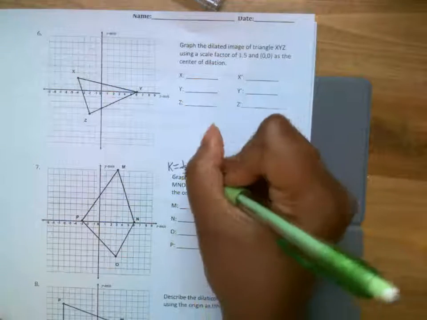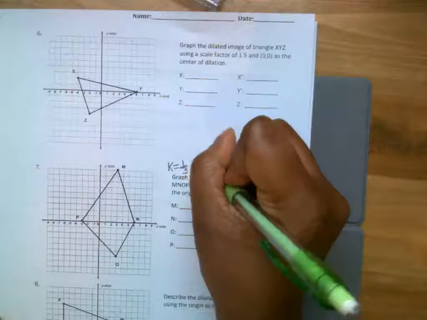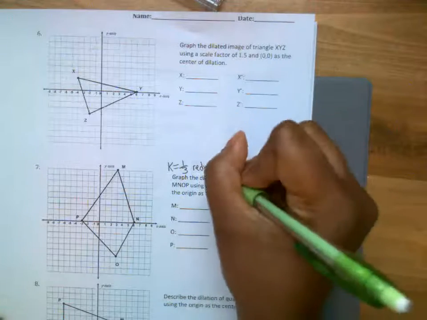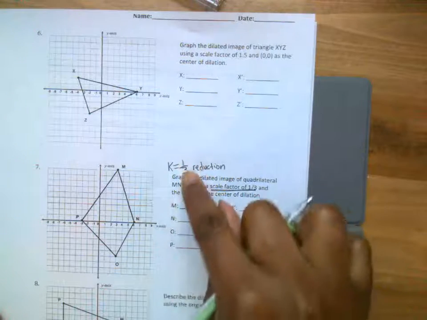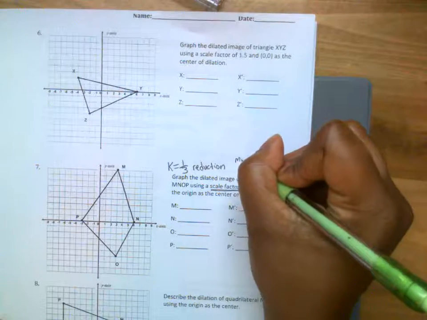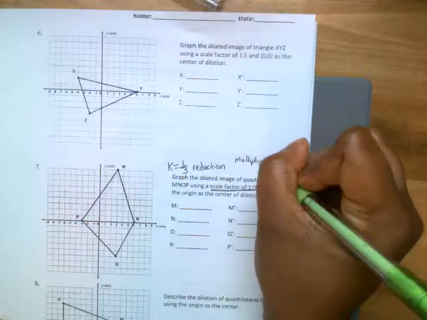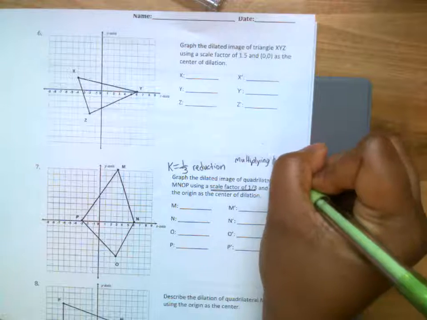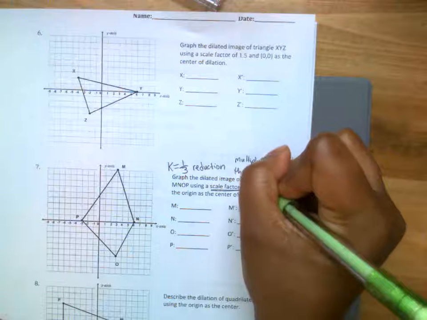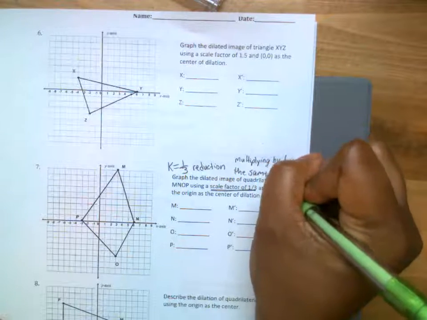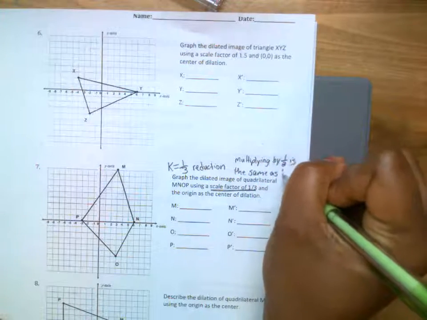So since K is 1/3, this is going to be a reduction because it's smaller than 1. Multiplying by 1/3 is the same as dividing by 3. And I'm going to write that down. Multiplying by 1/3 is the same as dividing by 3.